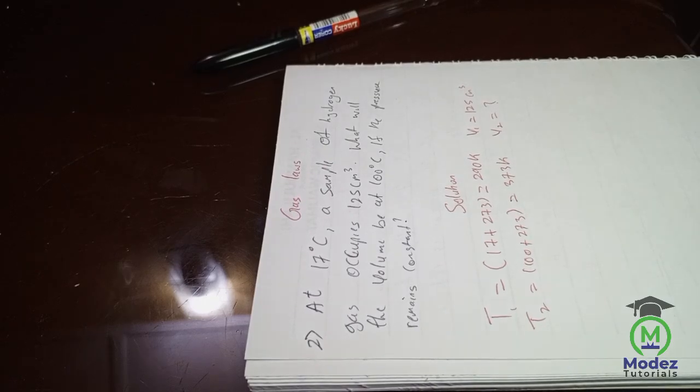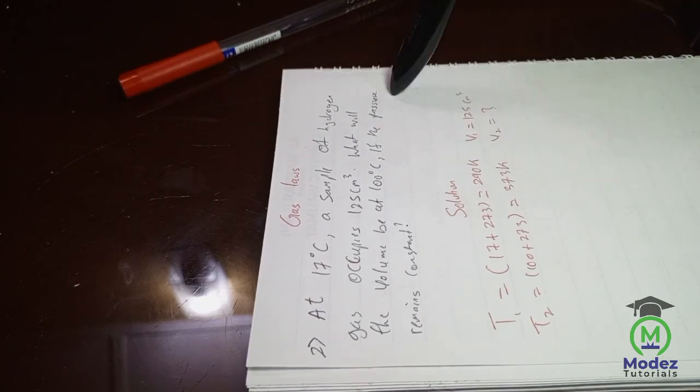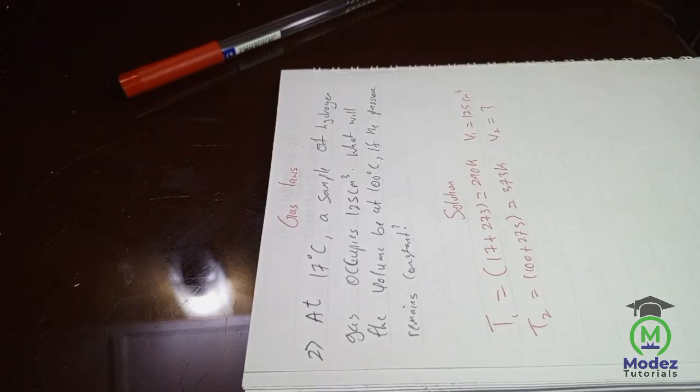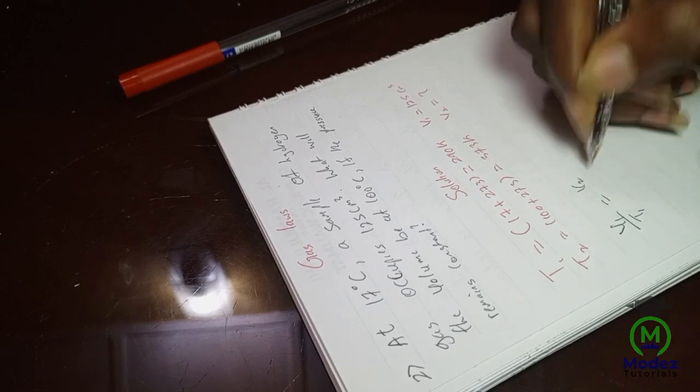According to what we have here, which law do you think it is? In fact, they even give us an idea here. If the pressure remains constant, it is obviously Charles' law. The relationship between temperature and volume when pressure is constant is what Charles' law talks about. Charles' law states that the volume of a given mass of gas is directly proportional to the temperature, provided that the pressure is kept constant. The formula for Charles' law is V1 over T1 equals V2 over T2.